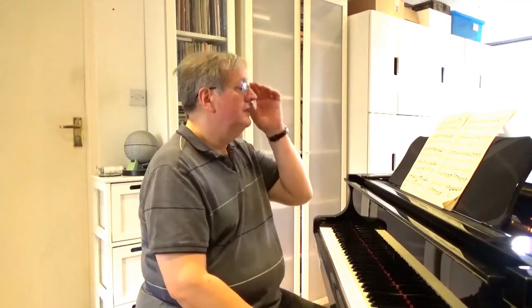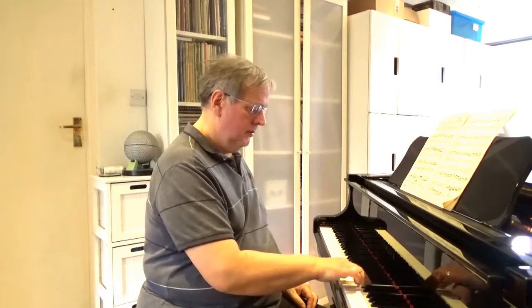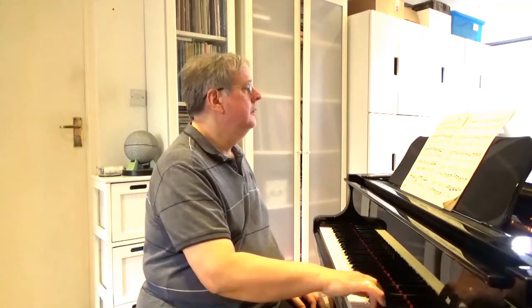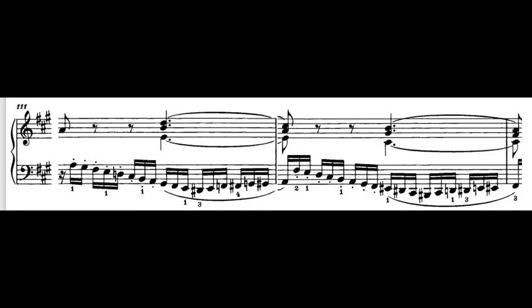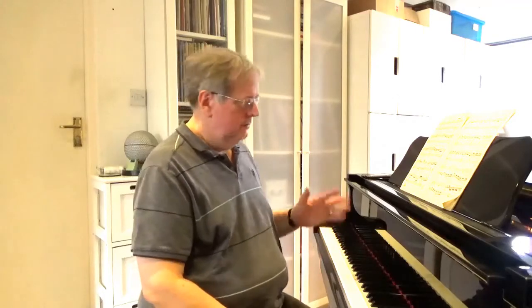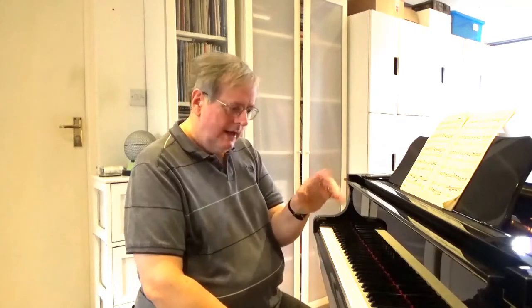Awkward corner 4 is actually very similar to those triplets, but this time they're in the left hand. So same sort of idea. Again, because it's in the left hand, it does feel a bit more awkward.